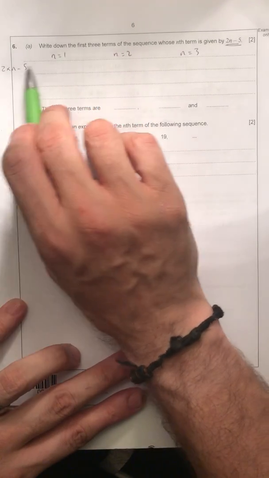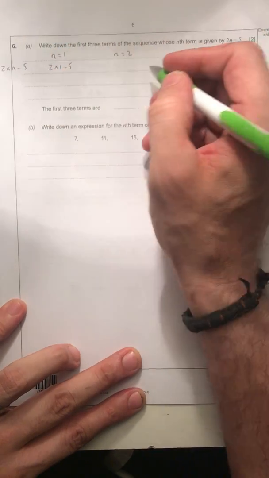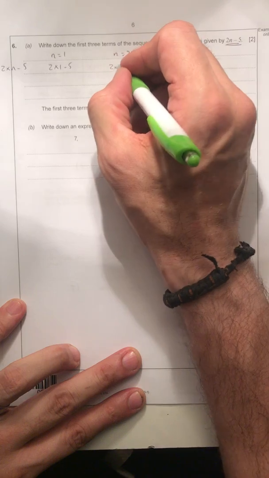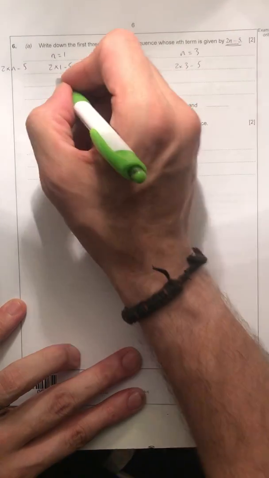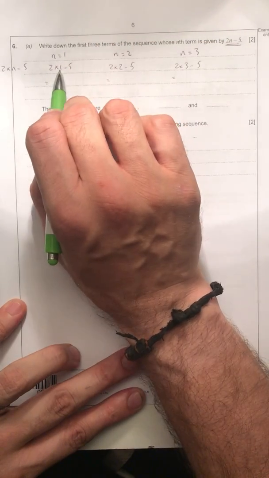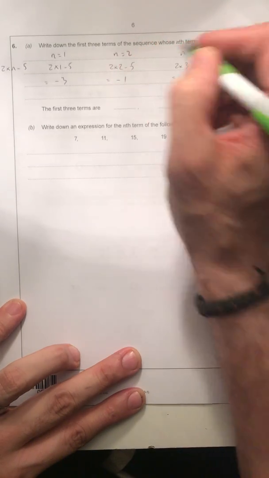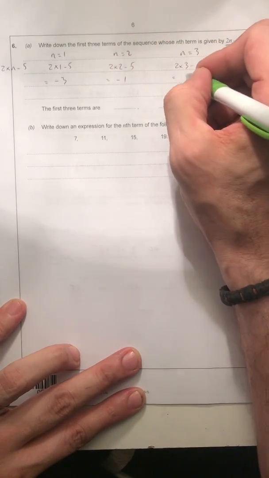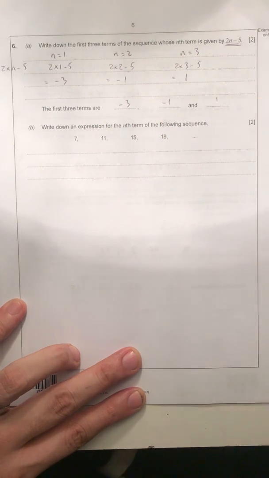So if n is 1, I'm going to have 2 times 1 take away 5. If n is 2, I have 2 times 2 take away 5. If n is 3, I have 2 times 3 take away 5. And then I just need to work out the answers to these. 2 times 1 is 2, take away 5 is minus 3. 2 times 2 is 4, take away 5 is minus 1. 2 times 3 is 6, take away 5 is 1. So my 3 numbers are minus 3, minus 1, 1.